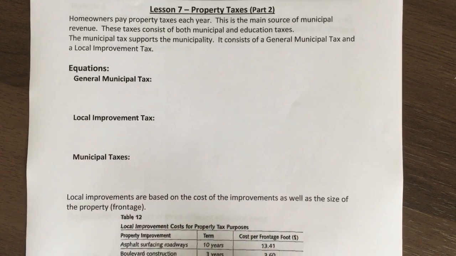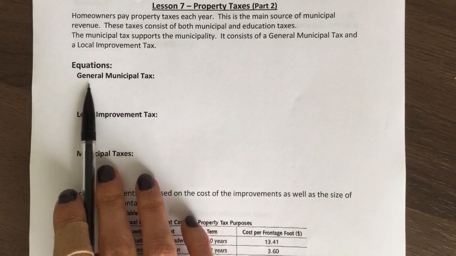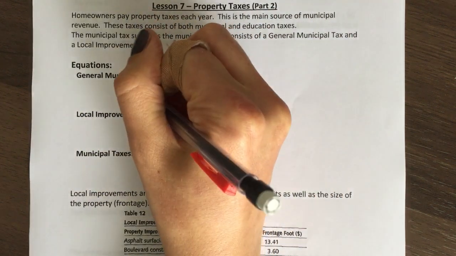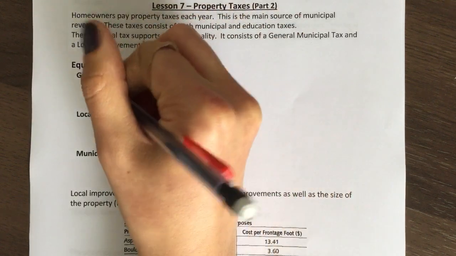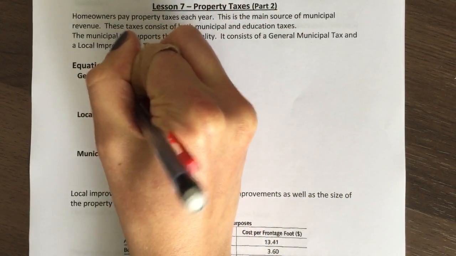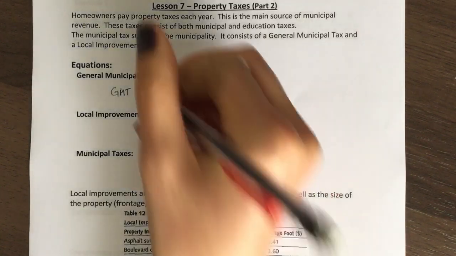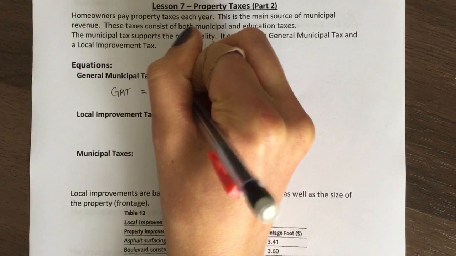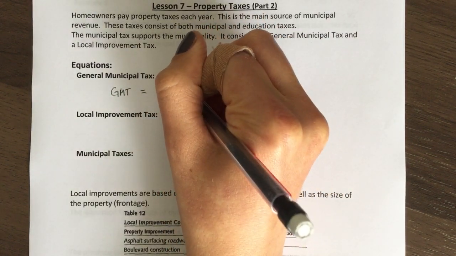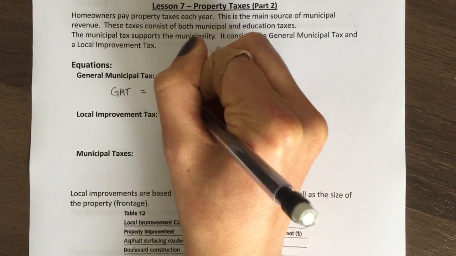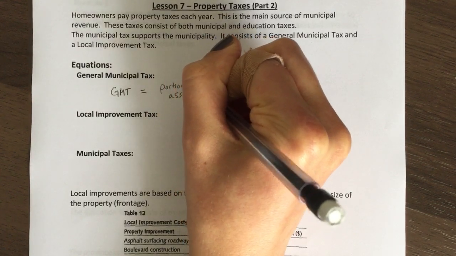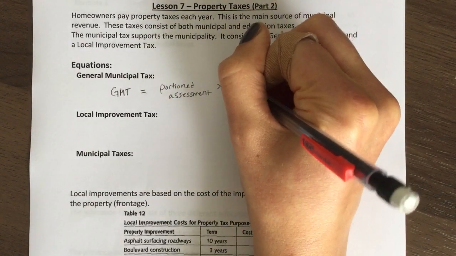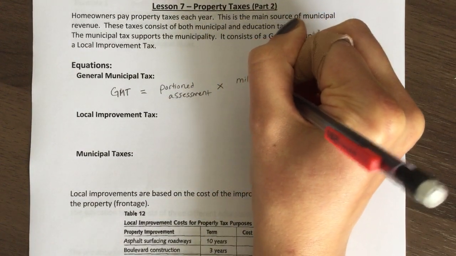So here are the equations that you need to know. Now, the general municipal tax has a very hard set equation. Basically what it is it's calculated like this. So the general municipal tax, I'll just abbreviate as GMT, is equal to the portioned assessment, which we learned how to calculate in the last lesson, and you multiply that by the mill rate, which we also learned how to calculate last time.